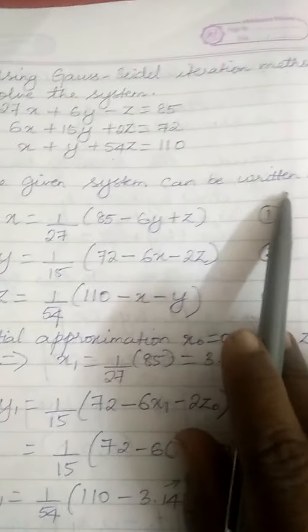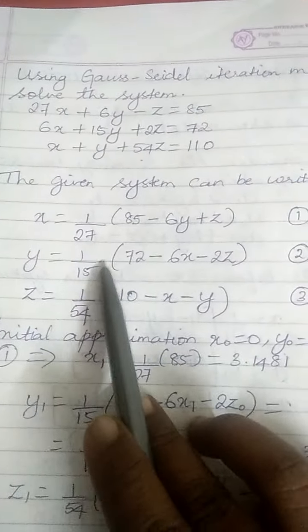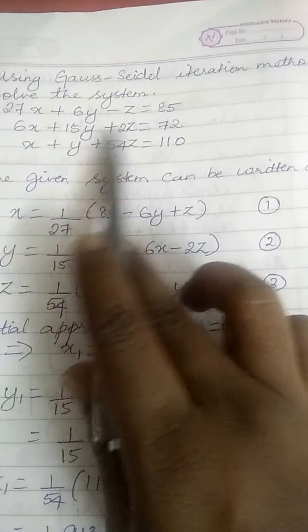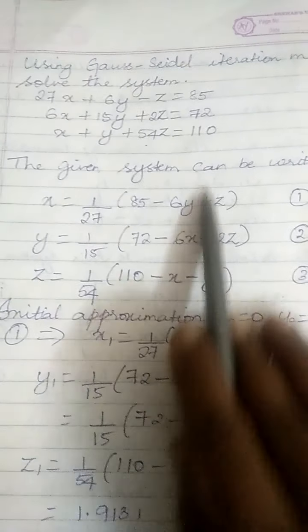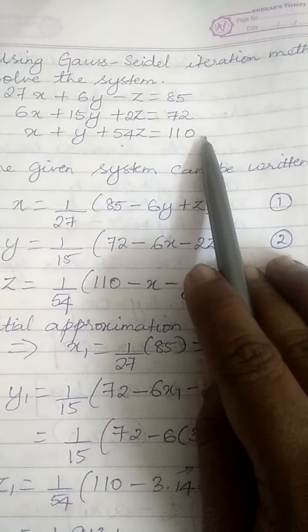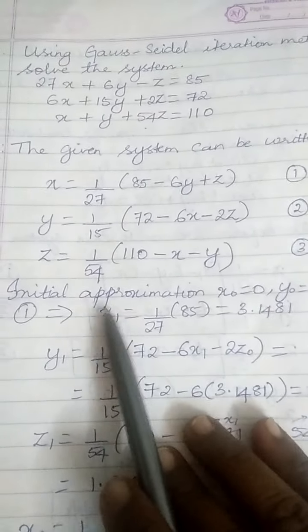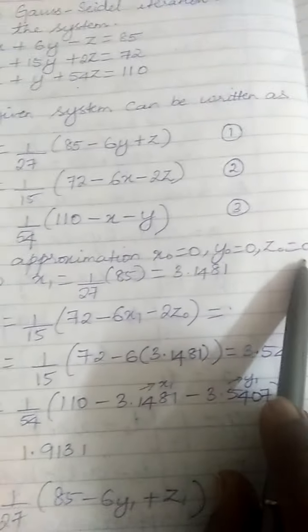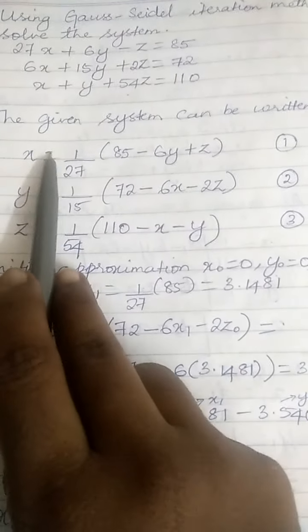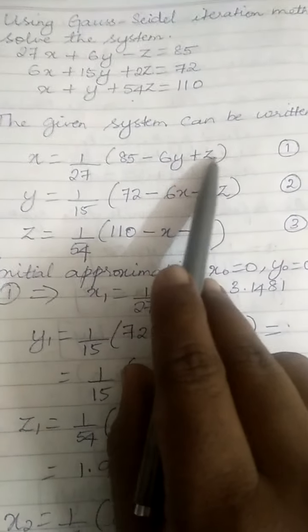Now the given system can be written as x equal to 1 by 27 into 85 minus 6y plus z, y equal to 1 by 15 into 72 minus 6x minus 2z by 15, z equal to 1 by 54 into 110 minus x minus y. Having written the equations for x, y and z, assume the initial approximations x0, y0, z0. So in equation 1, x1 is equal to 1 by 27 into 85 minus 6 y0 plus z0.